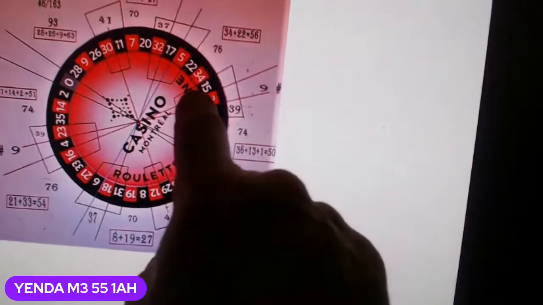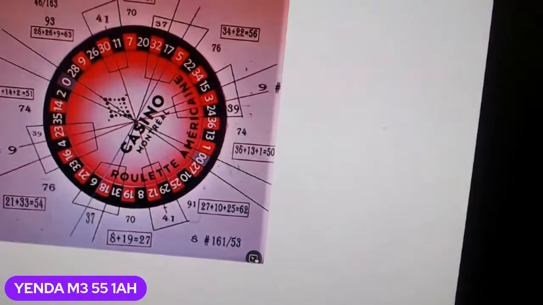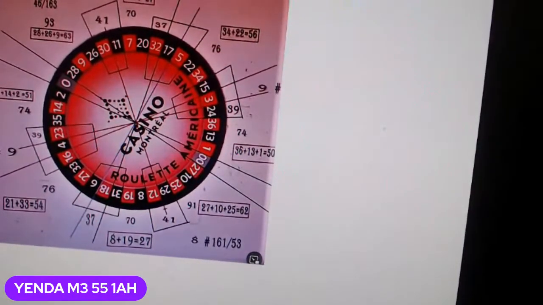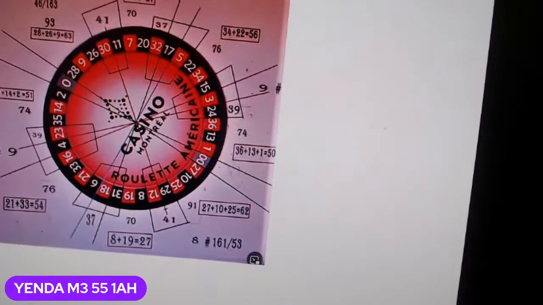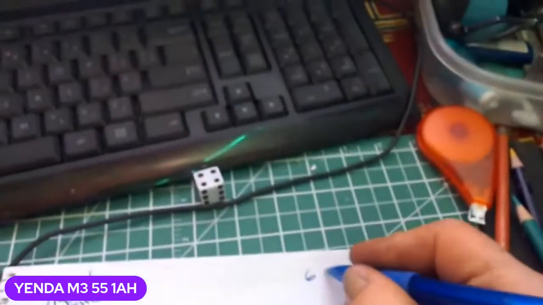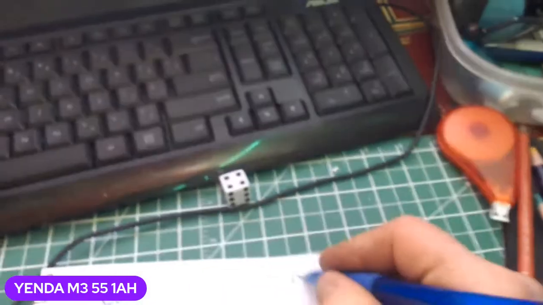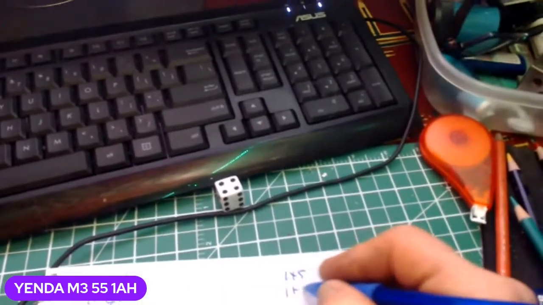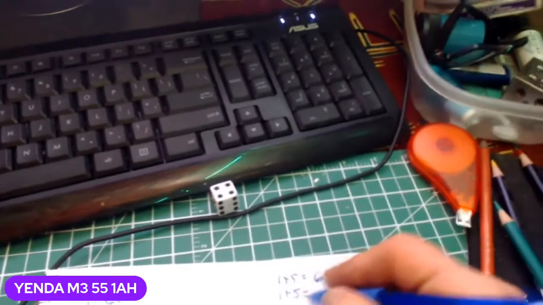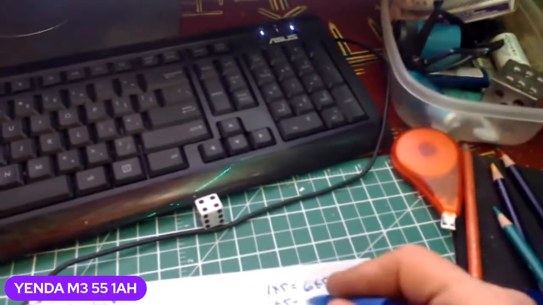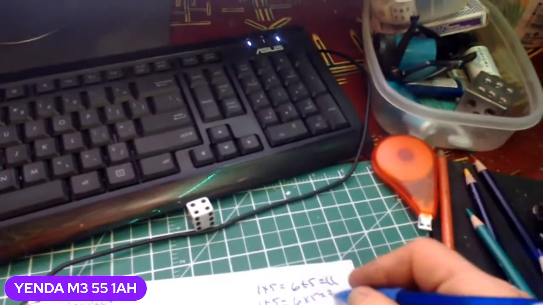The reason for that is this multiplication of 1 times 5, 1 plus 5 will equal 6 and 5. 1 times 5, 1 plus 5 equals 6, and 6 and 5 equals 11. 6 times 5 equals 30.